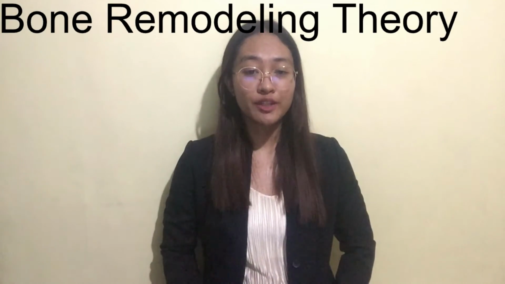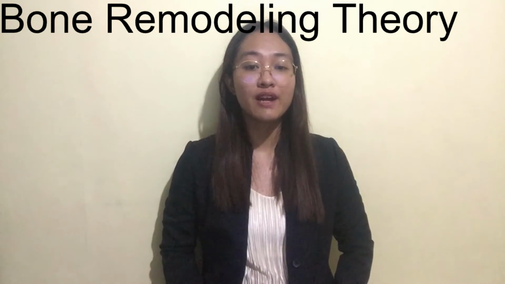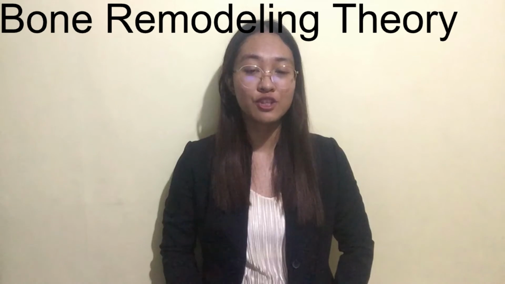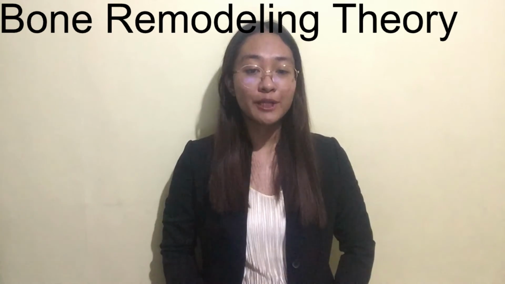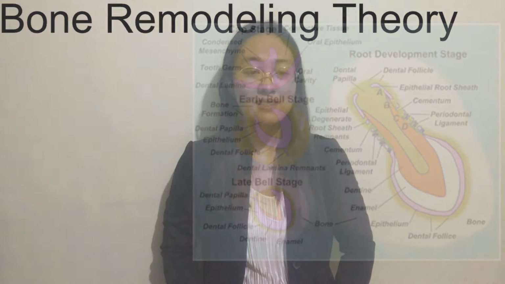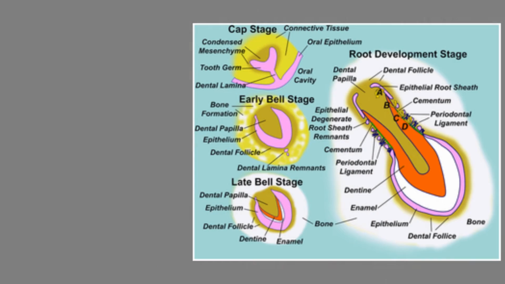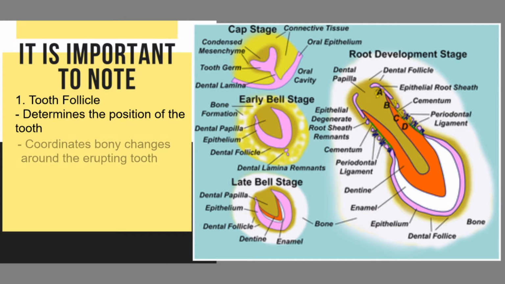According to this factor, the selective resorption and deposition of bone takes place during both eruptive and pre-eruptive phases of tooth movement around tooth germs. Intense metabolic activity in alveolar bone, which takes place around the moving tooth, requires the presence of dental follicle. Hence, dental follicle determines the position of tooth. Dental follicle has an important role in coordinating bony changes around the erupting tooth.